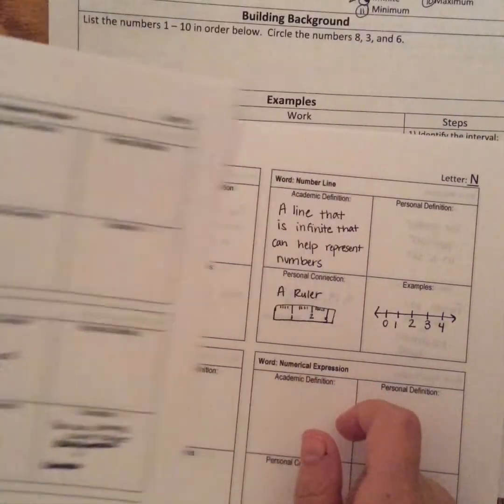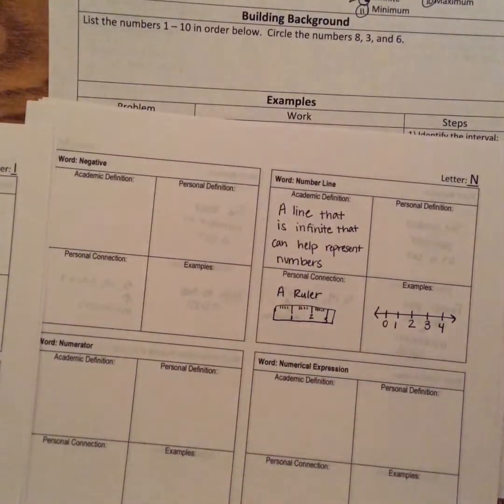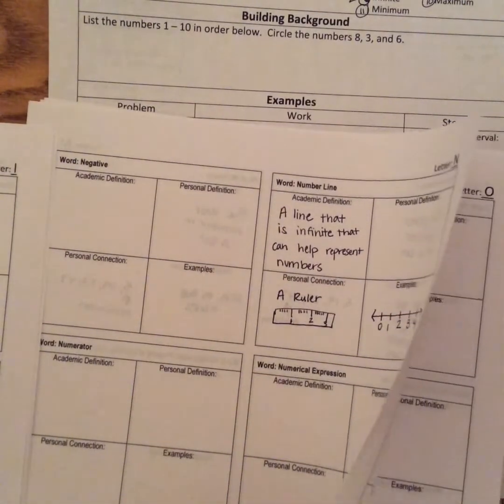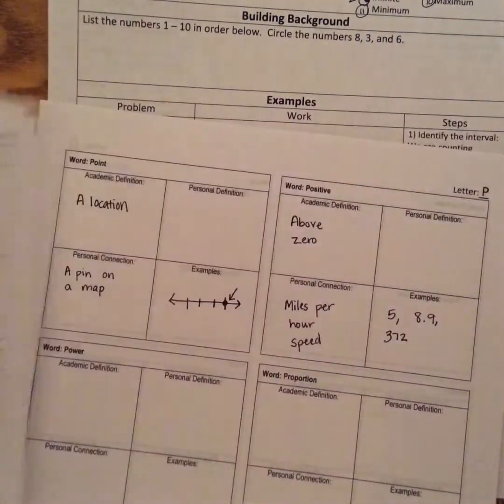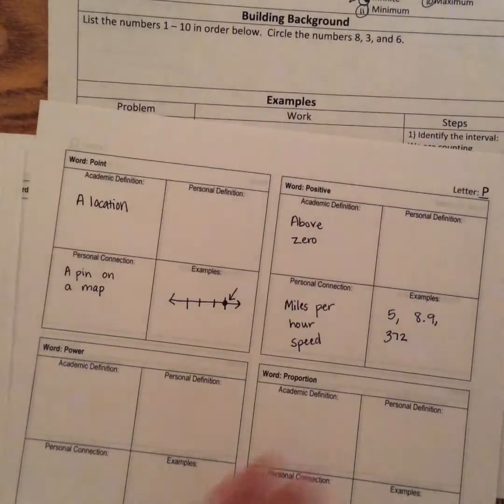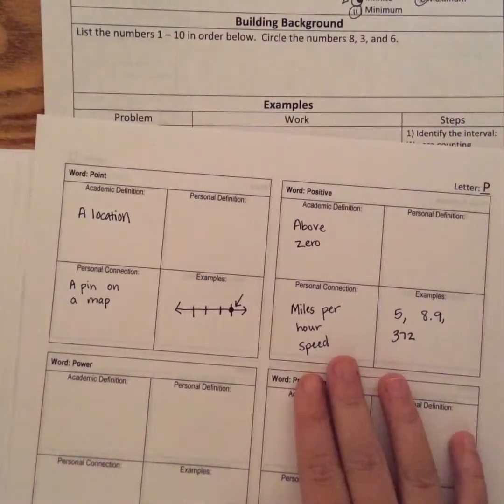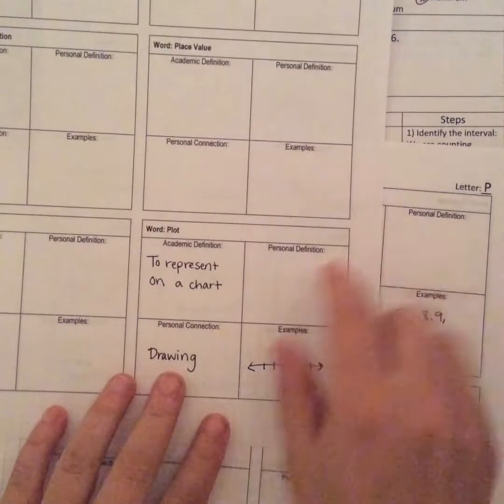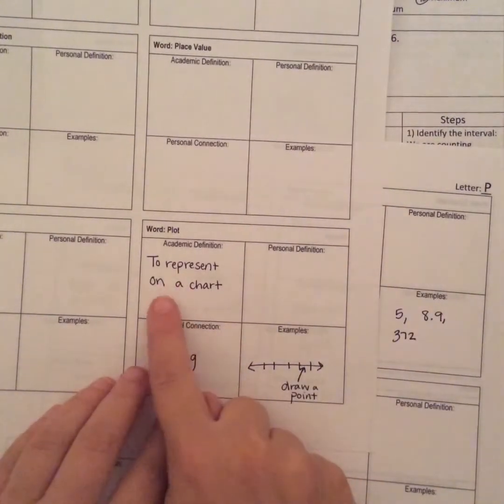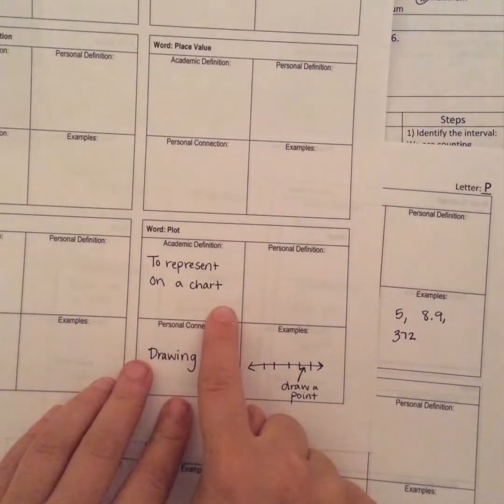All right, next up we have plot. So we're going back to the P's. All right, so plot. It's on the bottom of the left side. And plot means to represent on a chart.